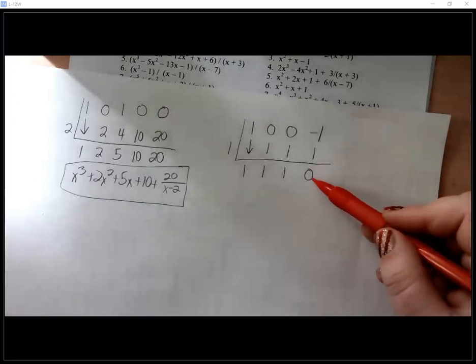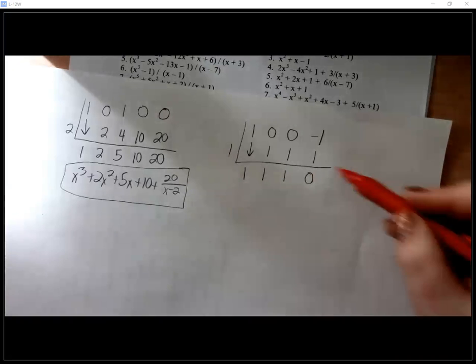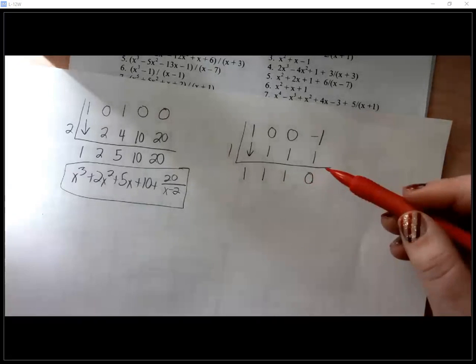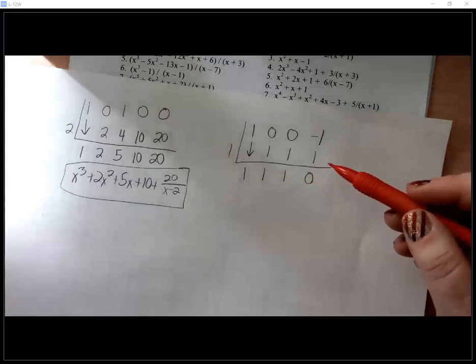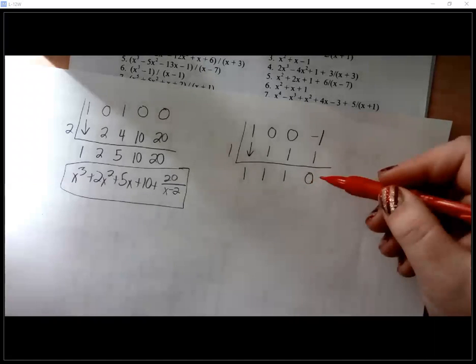Now, what does this mean if I get a 0 over here? There is no remainder. They could ask this same question another way. They could say, is x minus 1 a factor of x cubed minus 1? If I end up with 0 as a remainder, then yes, it is a factor because it went in evenly. So if you are ever asked whether something is a factor of something else, you can just do synthetic division and see what comes out. If your remainder is a 0, then it's a factor because it went in evenly. Does that make sense?